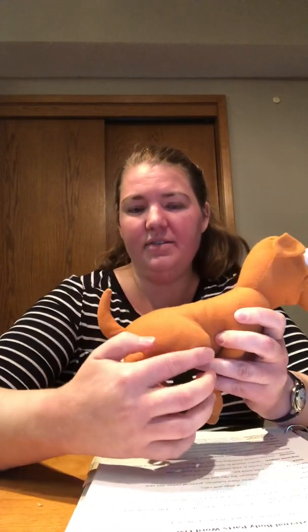Then if we talk about the hind limb, our most proximal joint is the hip. We don't really have that on our word list, which is okay. The next joint moving more distal is the stifle, which is the equivalent of our knee. And then our next most distal joint is the hock.